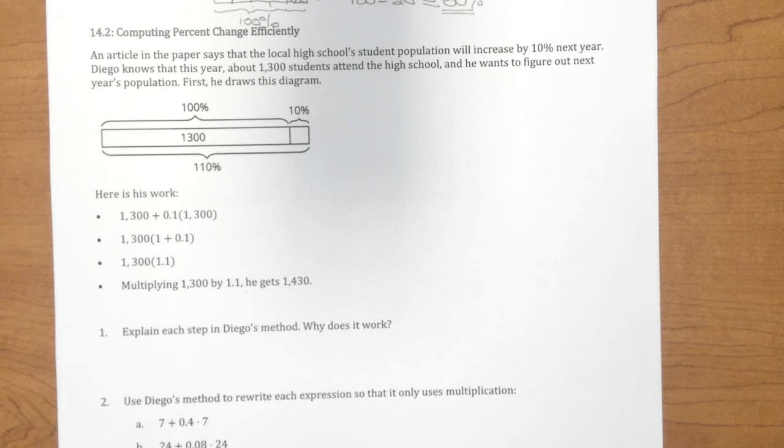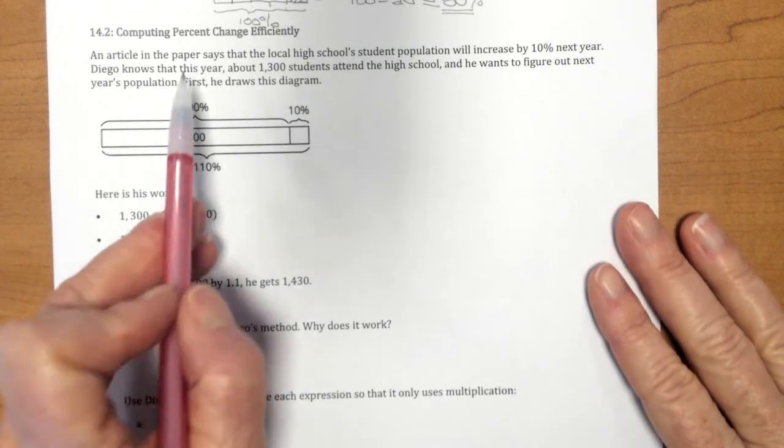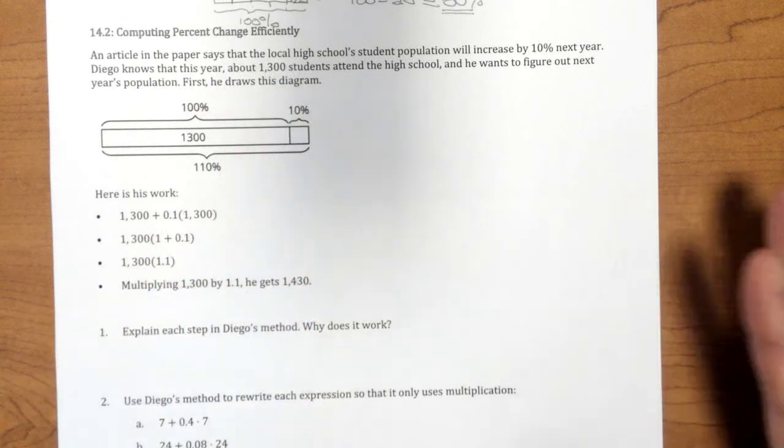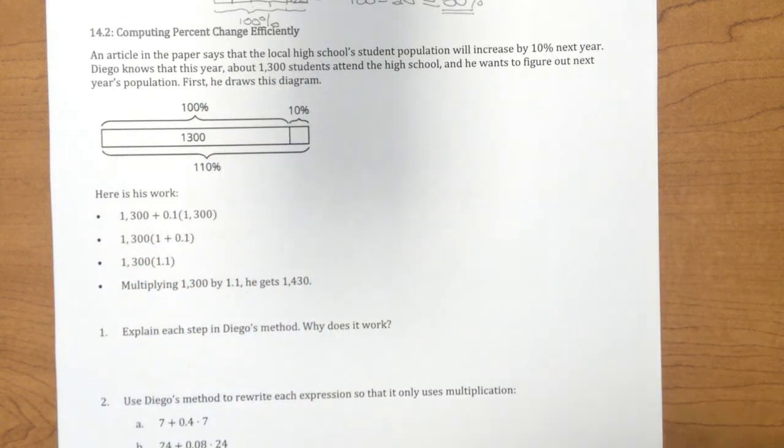So in this next activity, it says 14.2, computing percent change efficiently. What we're going to be doing is learning or revisiting a way of calculating percentages. And in middle school we learn different ways. We know how to troubleshoot and do guess and check to figure it out.